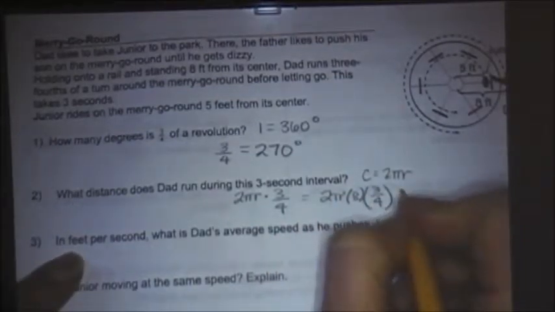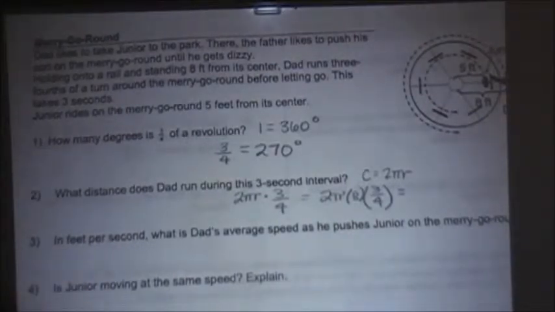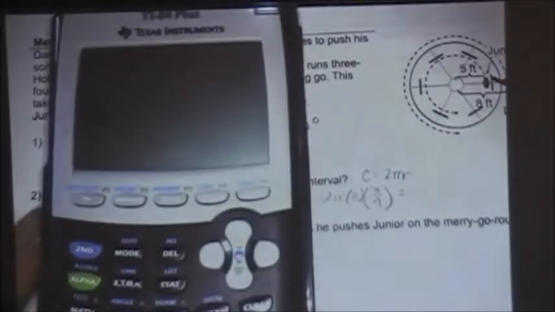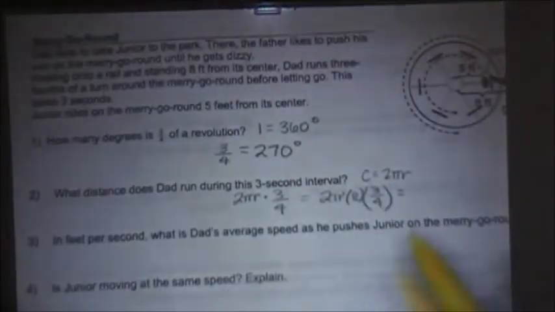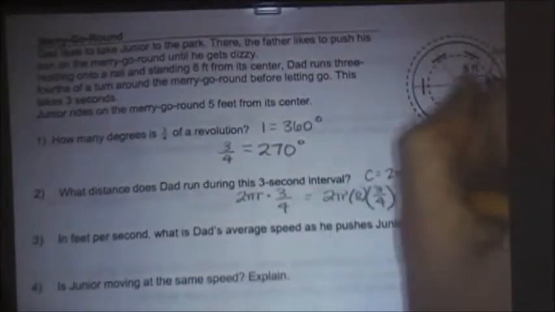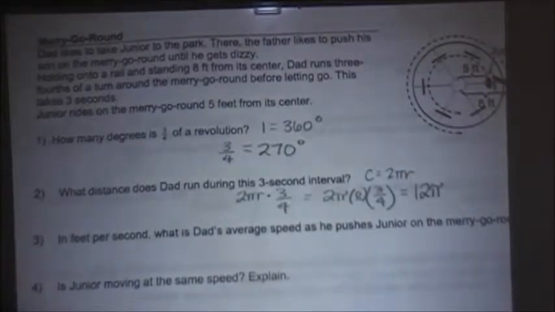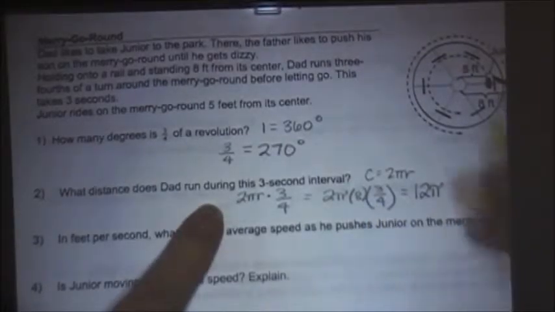Now remember, we discussed leaving things in terms of pi to avoid decimals. So what that means is I'm not actually going to multiply by 3.14. I'm just going to leave the symbol pi in my problem. So if I'm going to do that in my calculator, if you'd like to do that in your calculator, I'm going to do 2 times 8 times 3/4. And I realize you can do this in your head. I just want to make sure that you know how to do it in your calculator. And I get 12, but I left out this pi, so I have to attach it right here, 12 pi. Now, that's the distance he runs in the 3-second interval, 12 pi feet.